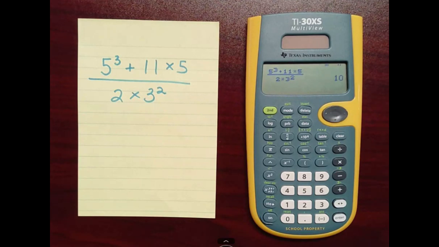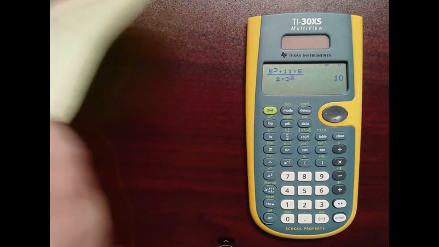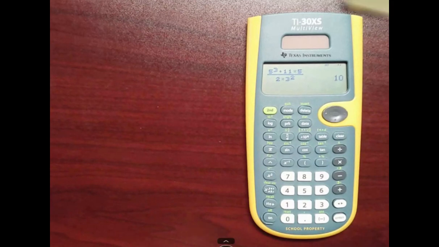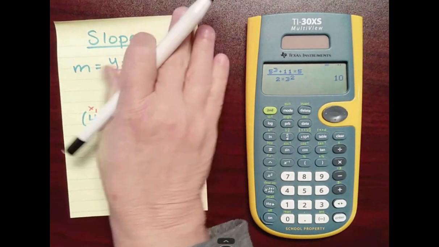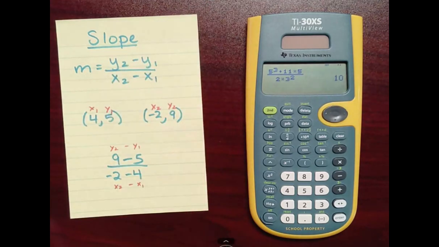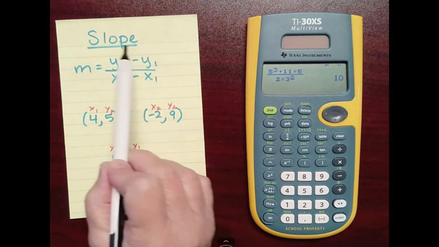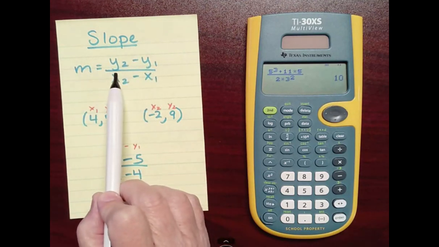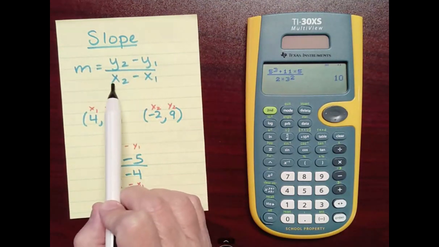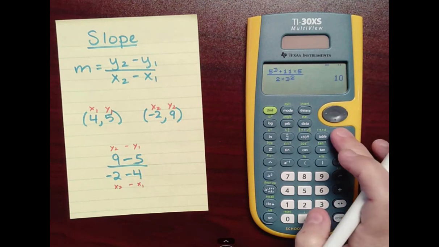You do not have to enter it separately. You can enter it as one problem anytime it looks like a fraction. Another example is when you are trying to find slope. Slope can be a very tricky topic for many students on the GED, but one thing I like to point out is the slope formula, y2 minus y1 over x2 minus x1, can be entered using the fraction button if you can get the numbers in the equation correctly.